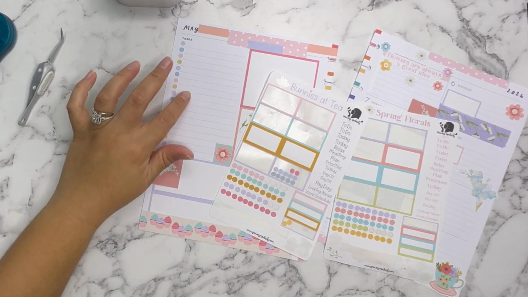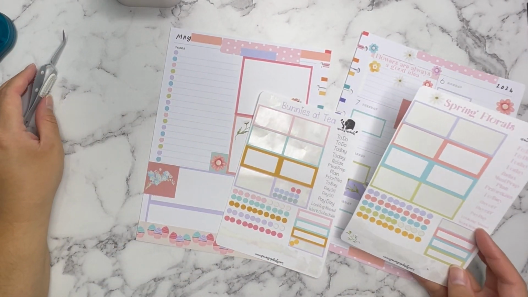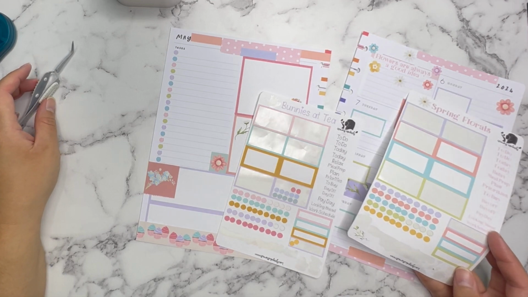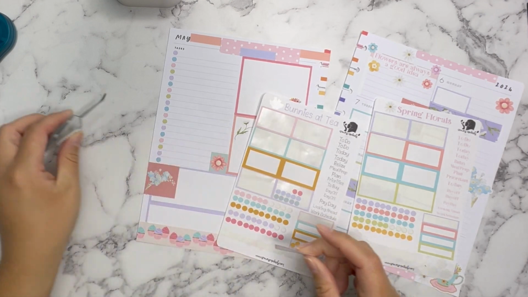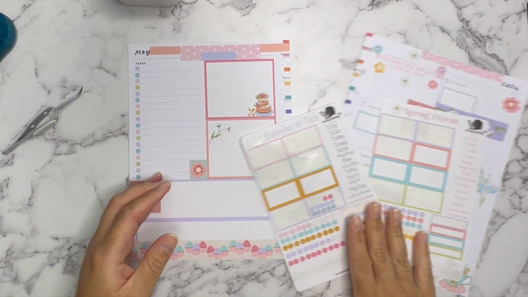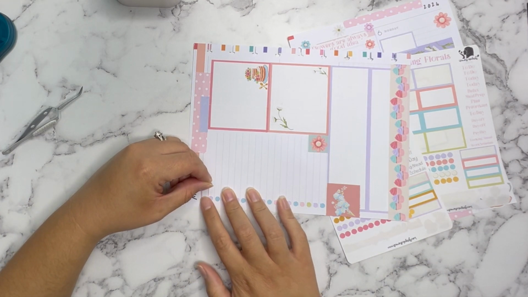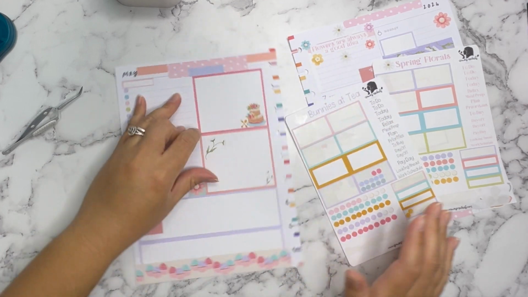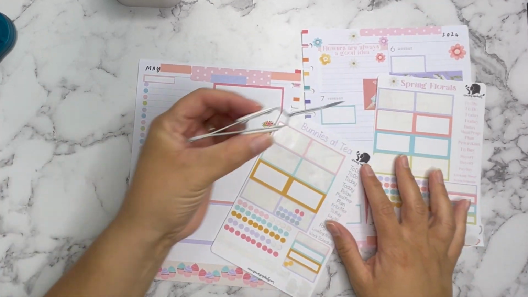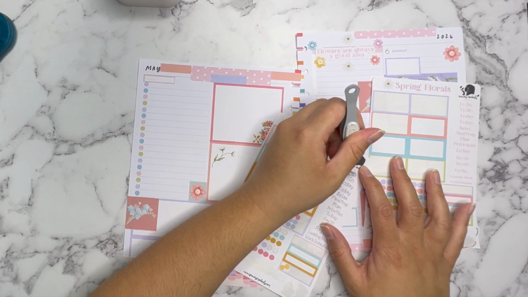Okay, and as I was doing this, I realized I can use some words, so I'm gonna do that. I'm going to do the pink box here where it says tasks, and instead of it reading tasks, it's going to say to do. We're going to use the grayish letters, I think, to kind of just have it stand out.